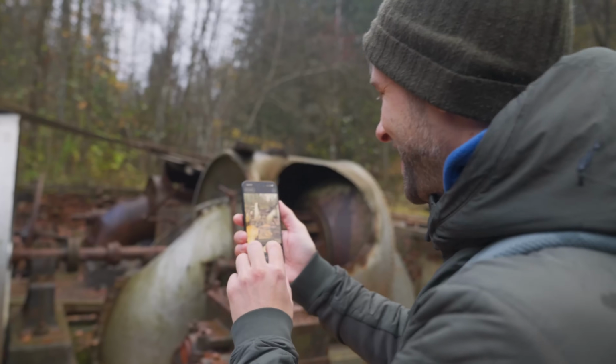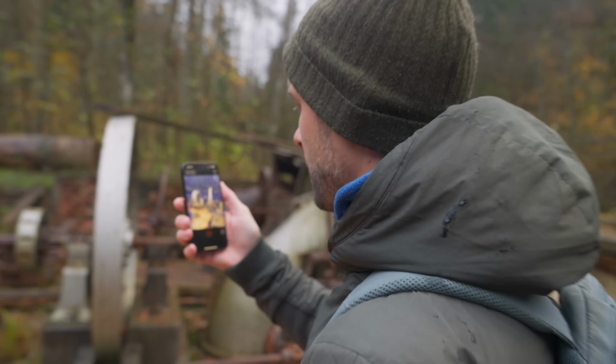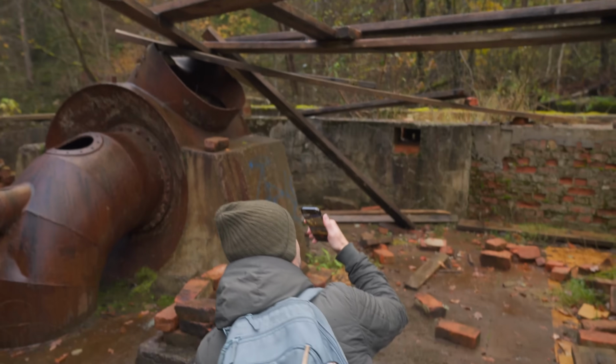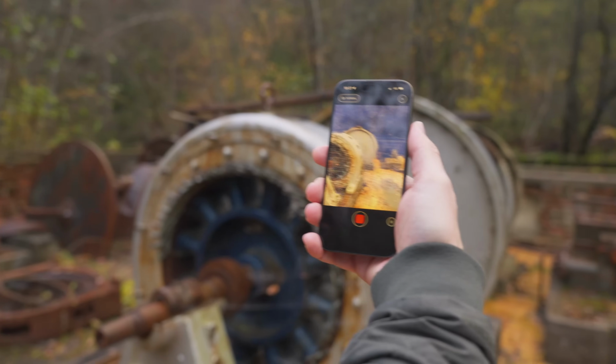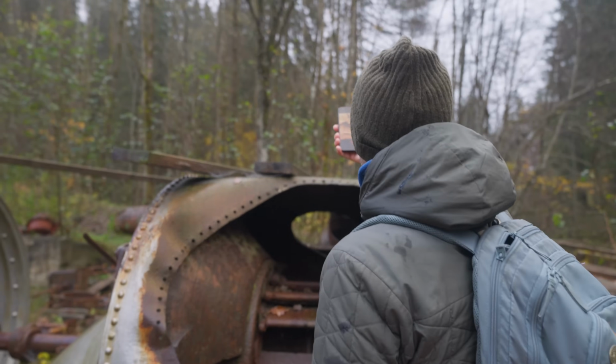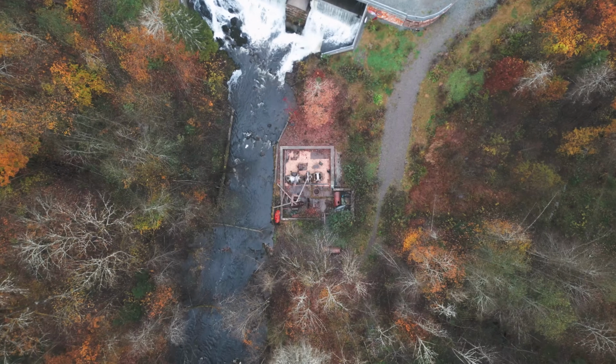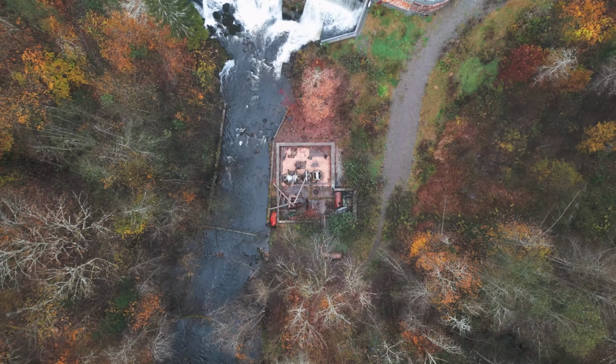Okay, ready? Yes. So we brought with us the iPhone 15 Pro. We installed an app called Polycam and tried to scan the whole location with this app to get it in 3D. Okay, so first time for me scanning a location with LiDAR. There's a lot of details here. So I wasn't sure how close should I go, how far away should I go. I made sure at least we got all the angles.